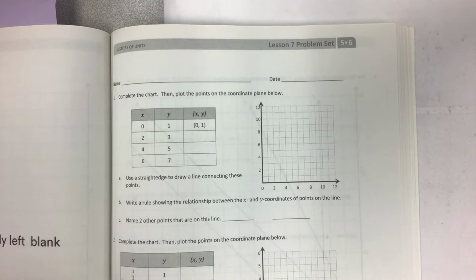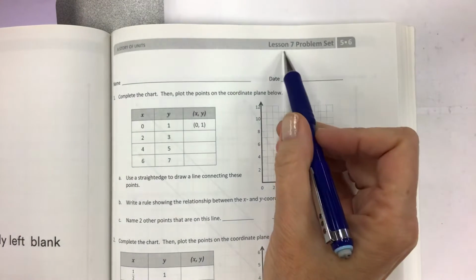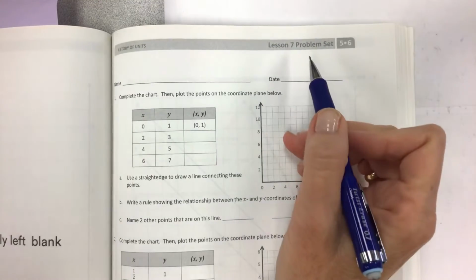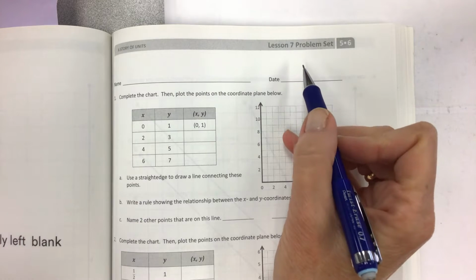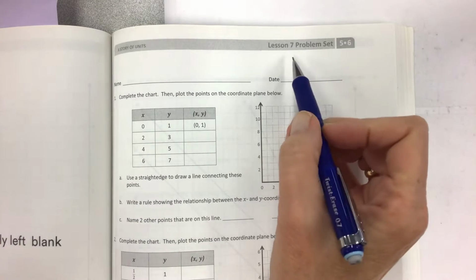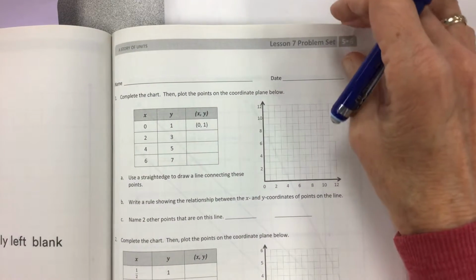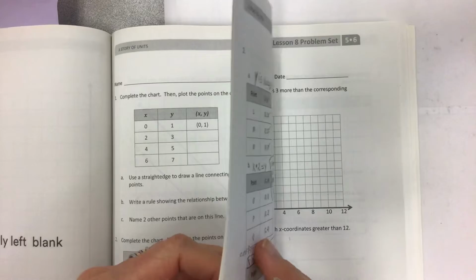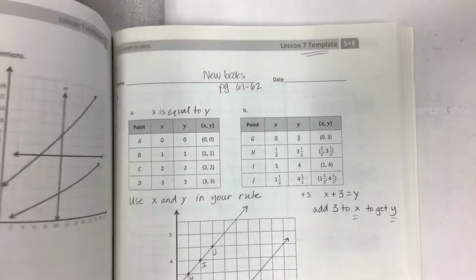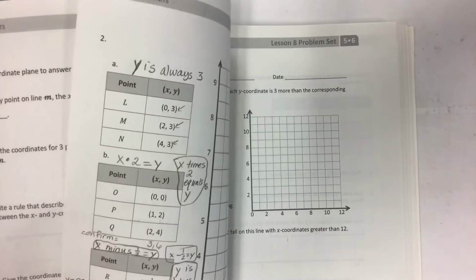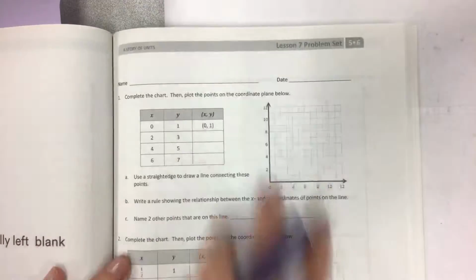Hey there, kiddos. All right, this is the lesson 7 problem set video, but if you are just seeing this and hearing this now, I recommend that you go watch the lesson 7 template video that is the complement to this. Make sure you do that first because it has a lot of information about what these tables are for. So you should definitely watch that one first and then get to this one.